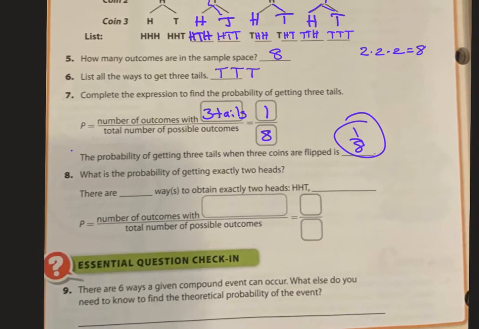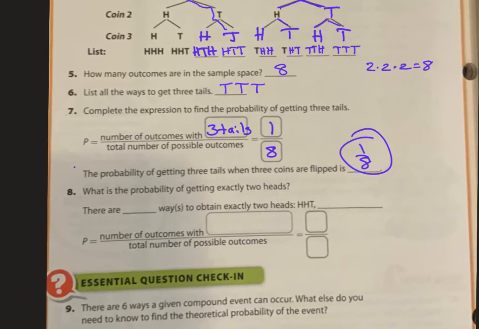What's the probability of getting exactly 2 heads? So if we look back above, how many outcomes are there with 2 heads? Well, 1, 2, 3. So there are 3 ways to get exactly 2 heads, okay? You could get heads, heads, tails, heads, tails, heads, or you could get tails, heads, heads. So the number of outcomes with exactly 2 heads is 3 out of the total of 8.